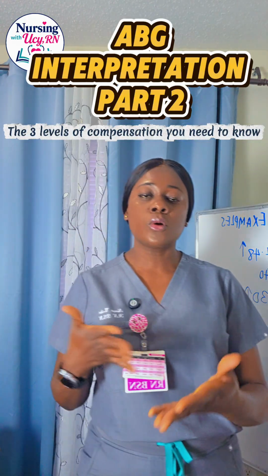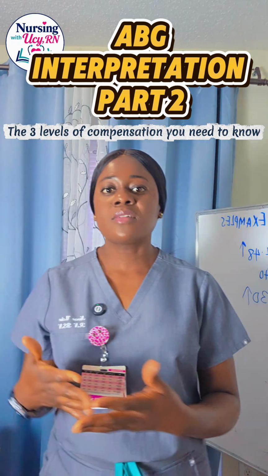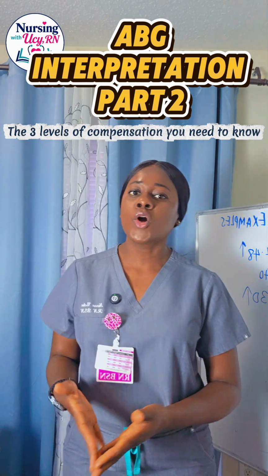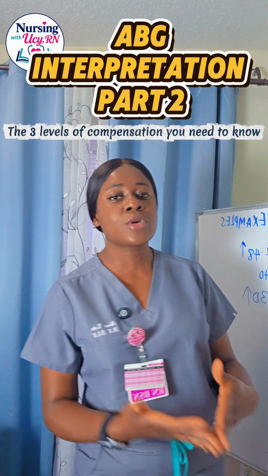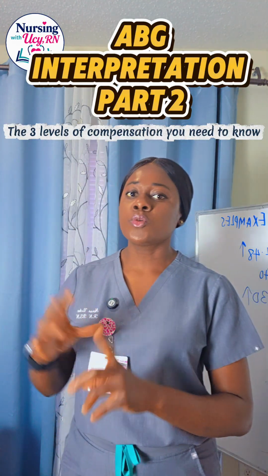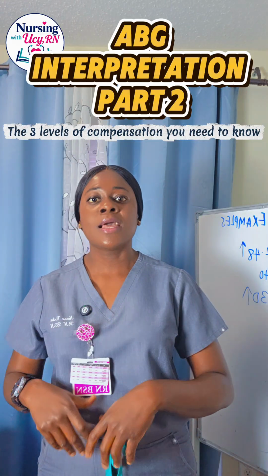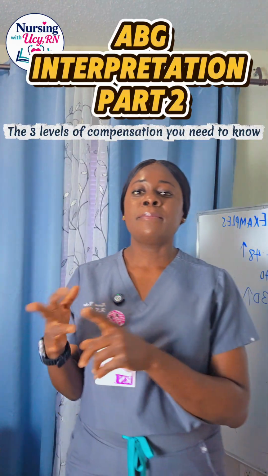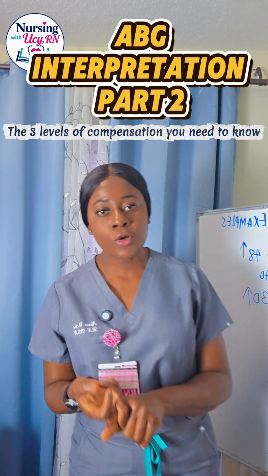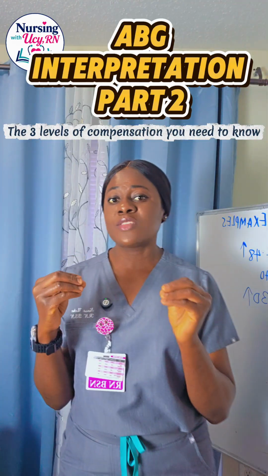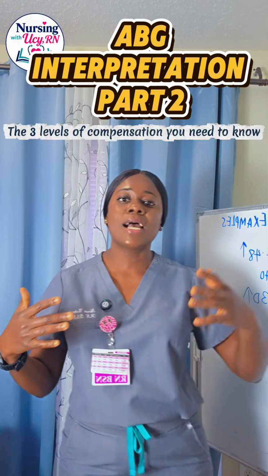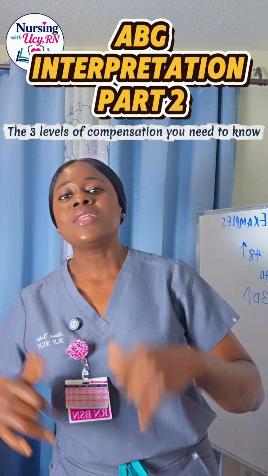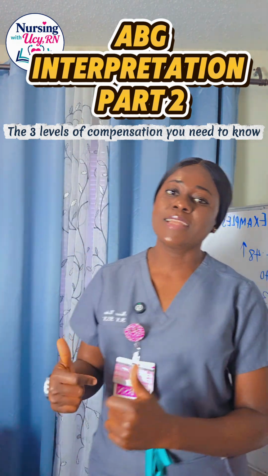And here is a simple key rule. If the lungs caused the problem, the kidneys will try to compensate. If the metabolic system caused the problem, then the lungs will try to compensate. The CO2, think respiratory, think lungs. There are 3 levels of compensation that you need to know: the uncompensated, the partially compensated, and the fully compensated. The easiest way to identify them is by looking at what the pH, the CO2, or the bicarbonate are doing. So let's head back to the whiteboard and break it down step by step.